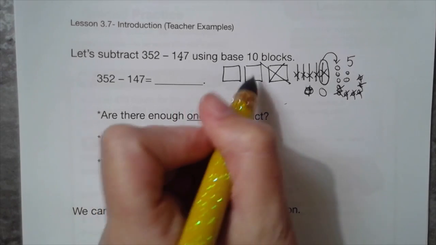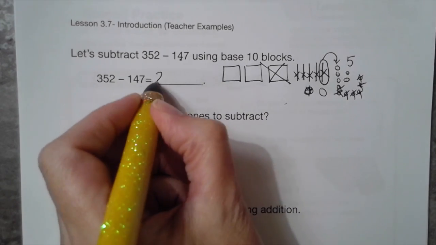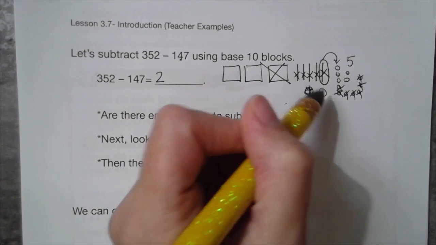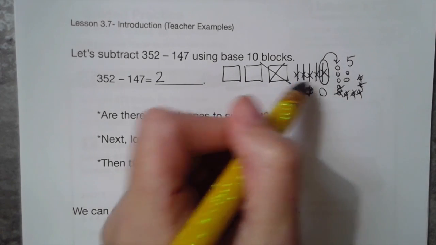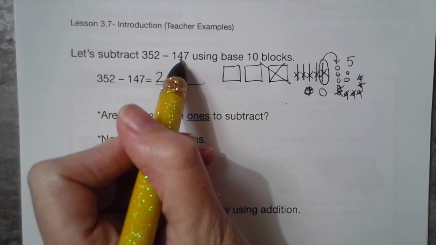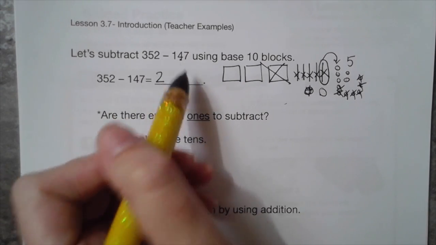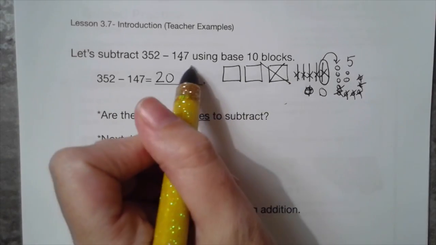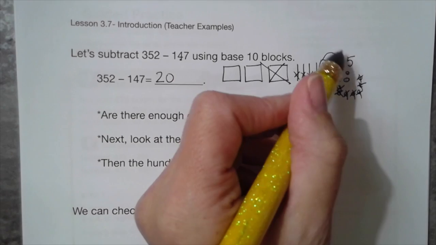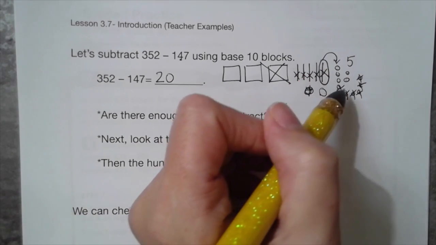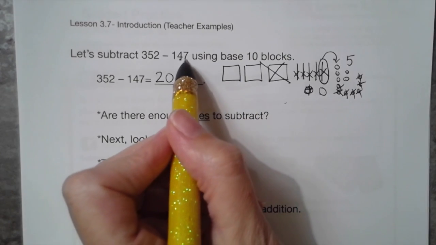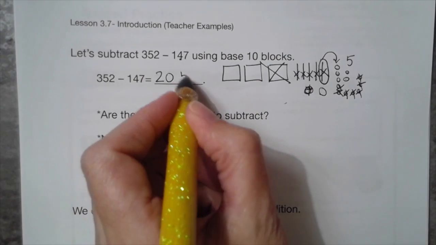How many hundreds do we have left? 2. How many 10s did we have left? 0, right? We sent 1 over. That left us with 4. Then we had to subtract 4 10s. And when we did that, we had 0 left. Okay, and then the ones, right? We had to send 10 ones over because we didn't have enough to subtract. And then when we did subtract 7 ones, we had 5 left over.